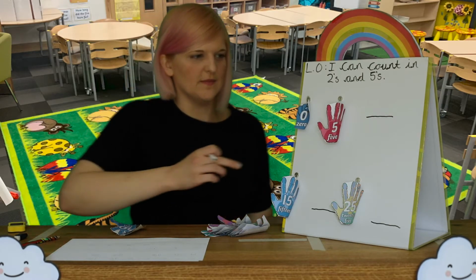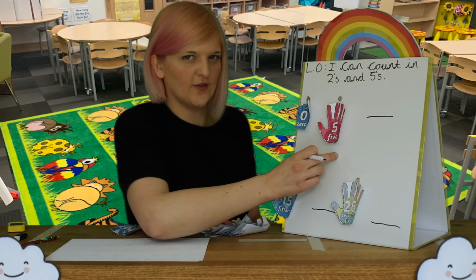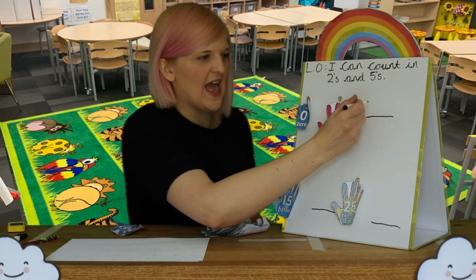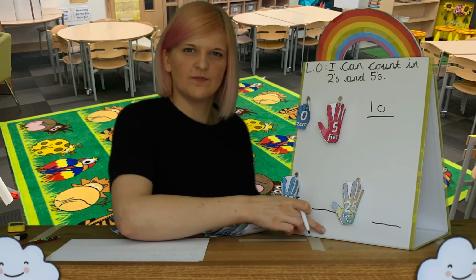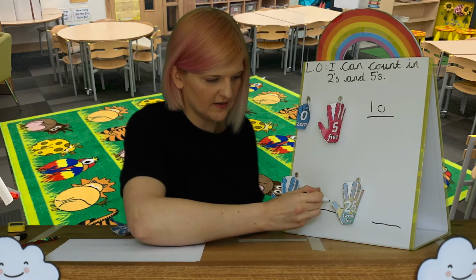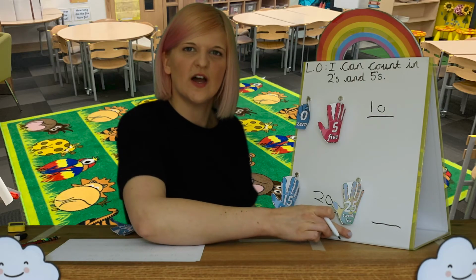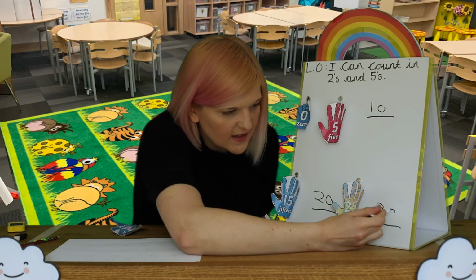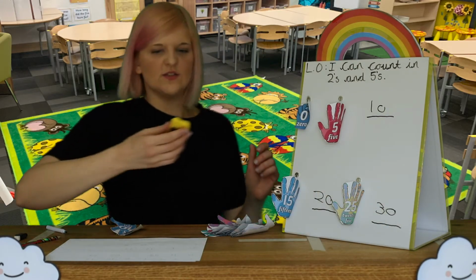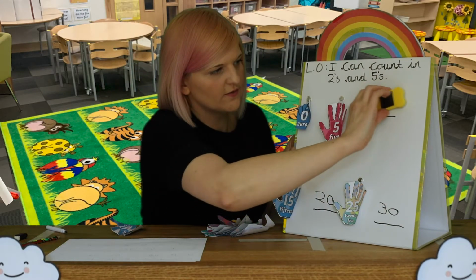Let's write in our missing numbers then. So 0, 5, let me see if I can get the answer from you, 10 of course, 0, 5, 10, 15, 20, well done, 20, 25, so this one must be, what comes next? 30, well done. Let's do some higher numbers now, so I'm going to rub these ones off.